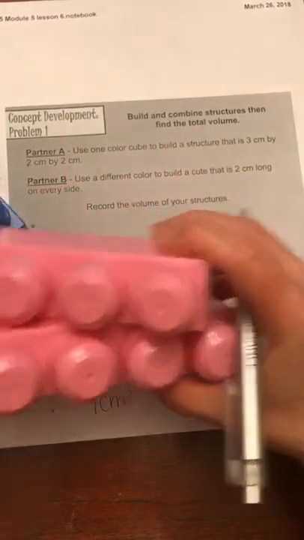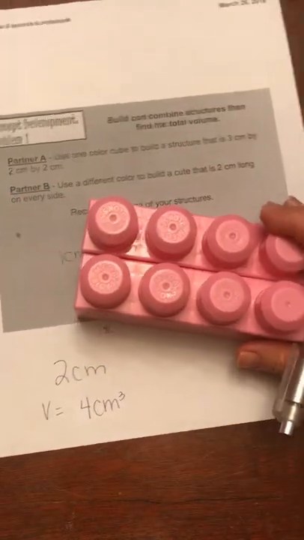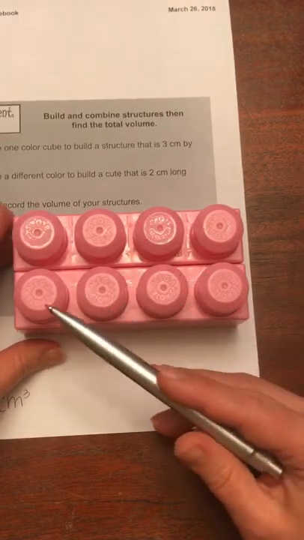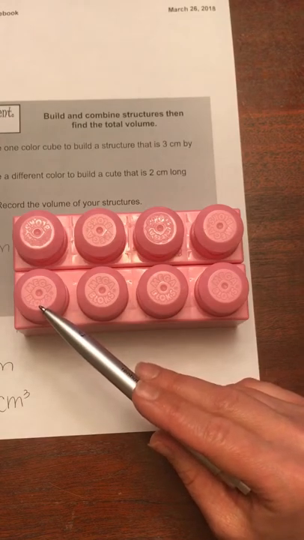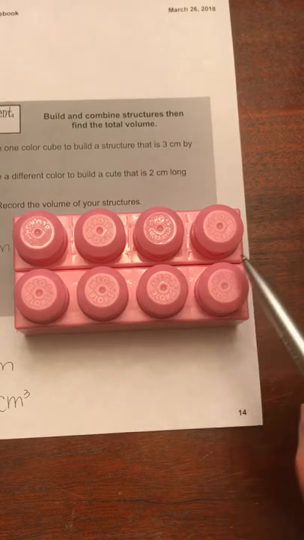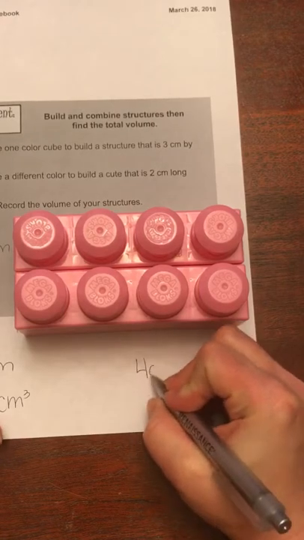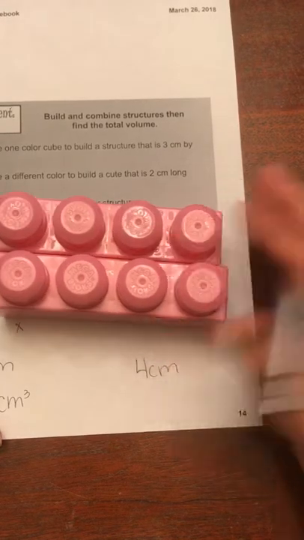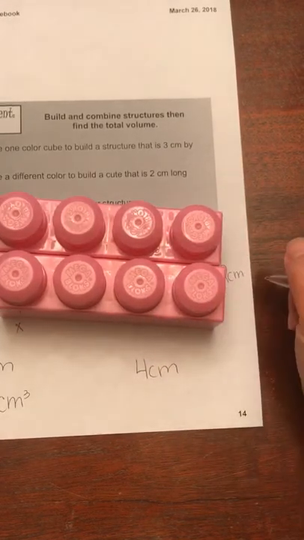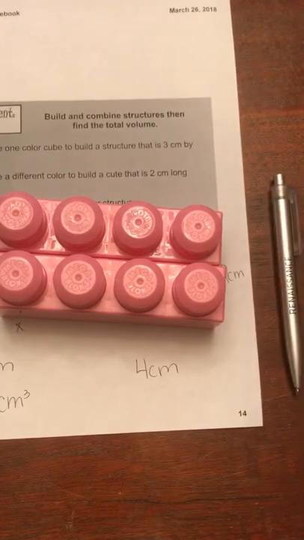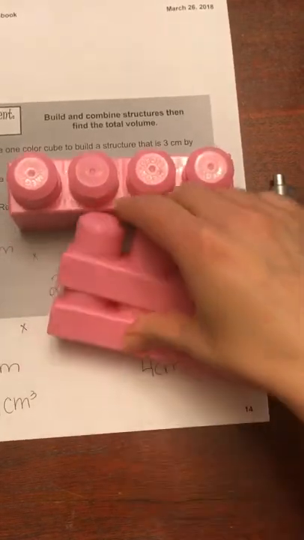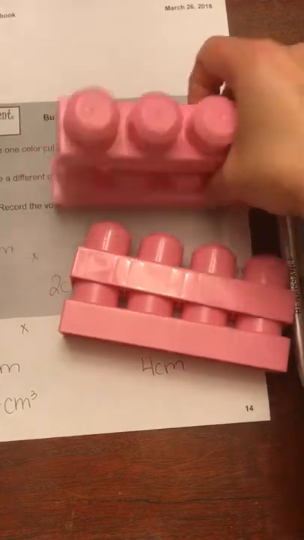Then I have a second shape. And on my second shape, the first thing I'm going to do is count how many across we're going to have. We're going to have 1, 2, 3, 4 centimeters wide. I have 2 rows of that centimeter. And if I look at how many layers I have, I flip these up on the side, and I actually have 2 layers of this.